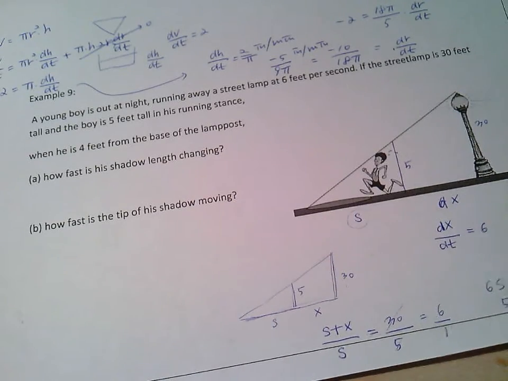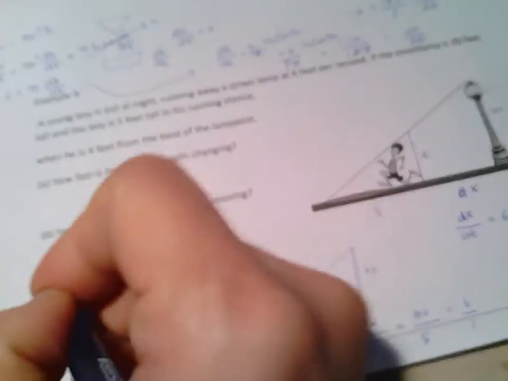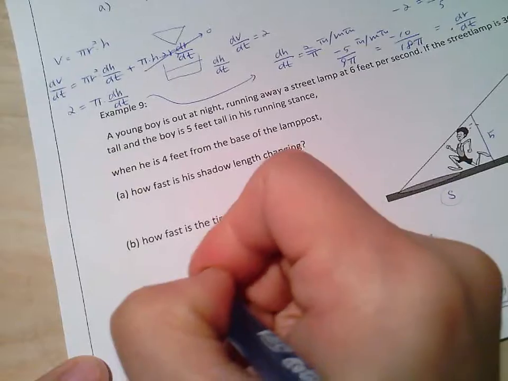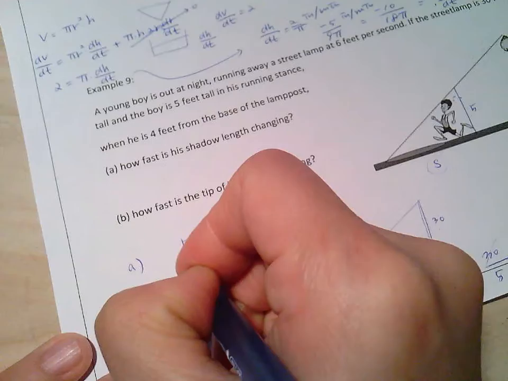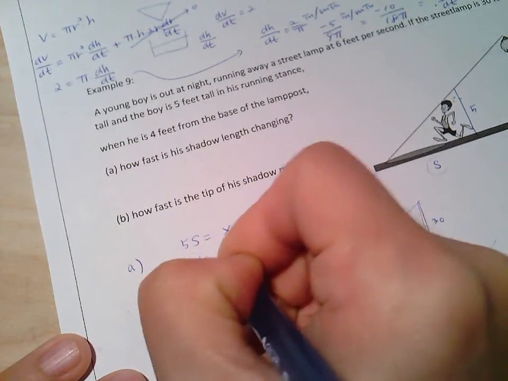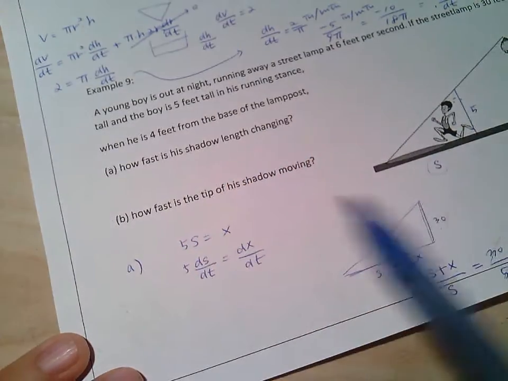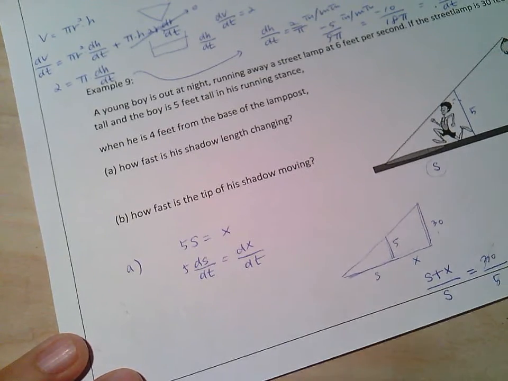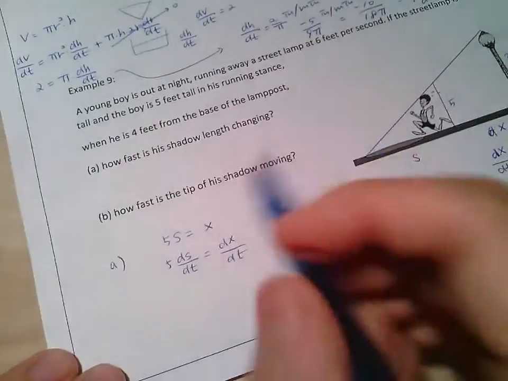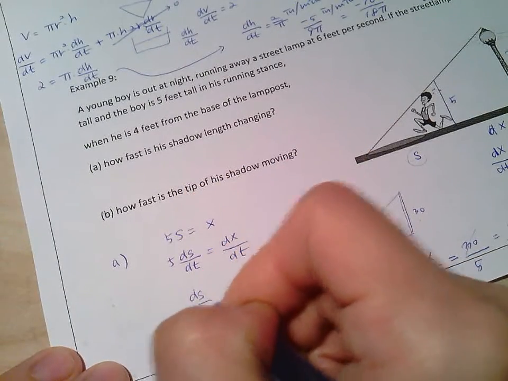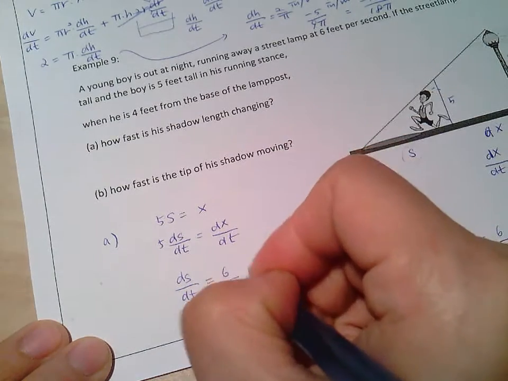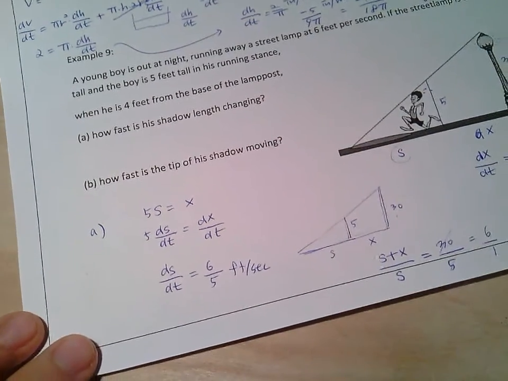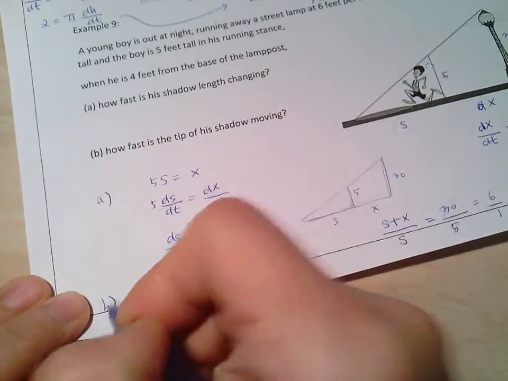How fast is the shadow changing? That means they are looking for ds over dt. We can use this formula: 5S equals x. Take the derivative with respect to time: 5 times ds over dt equals dx over dt. Since they're looking for ds over dt, we can just plug in dx over dt, which is a given 6. So ds over dt is 6 divided by 5, so 6 over 5 feet per second. That's part A. Now B.